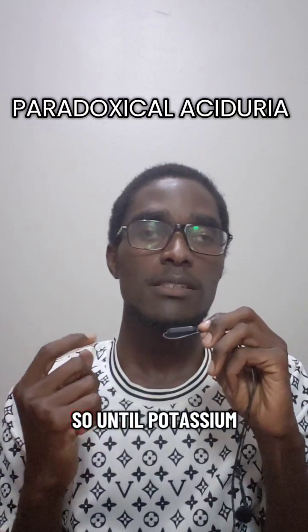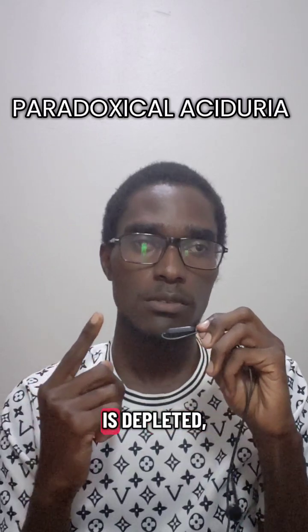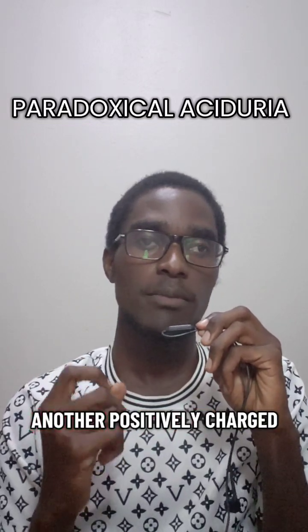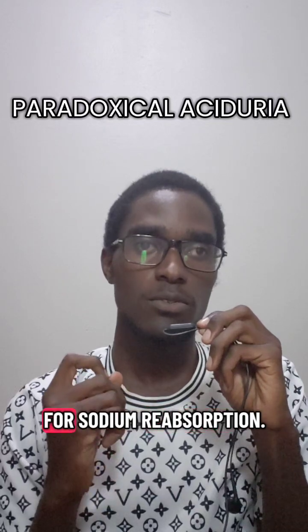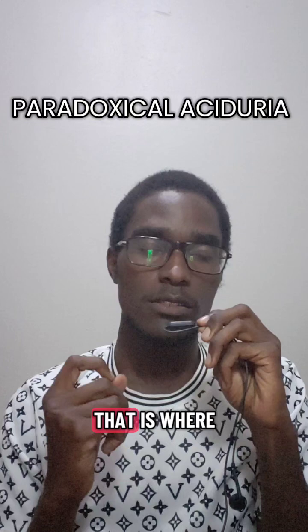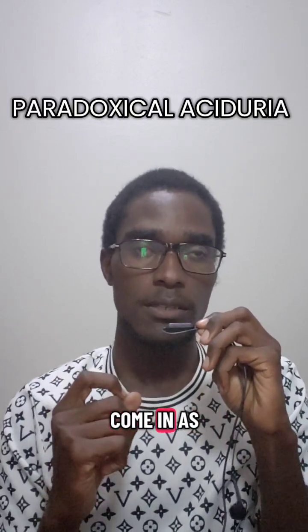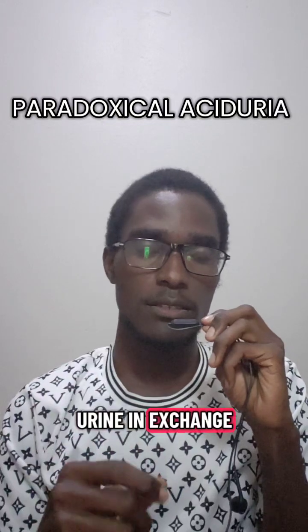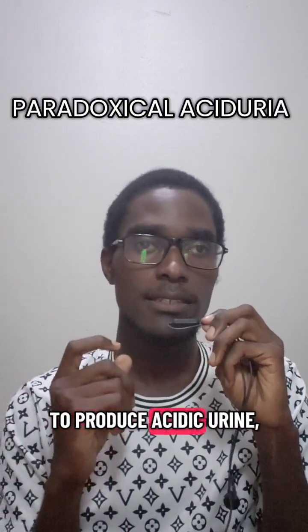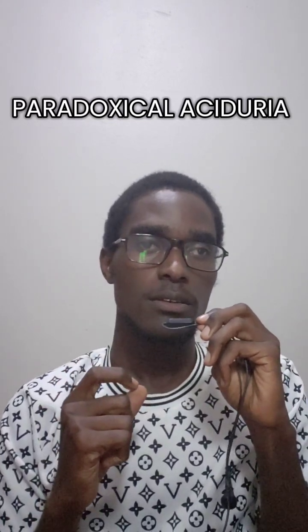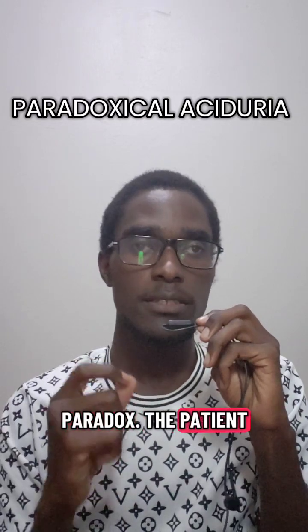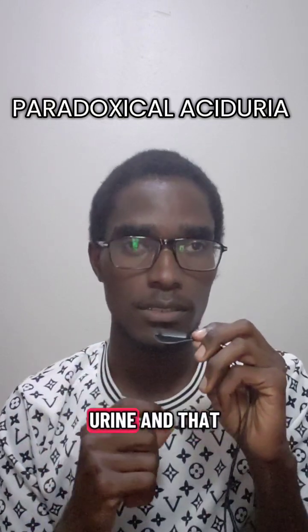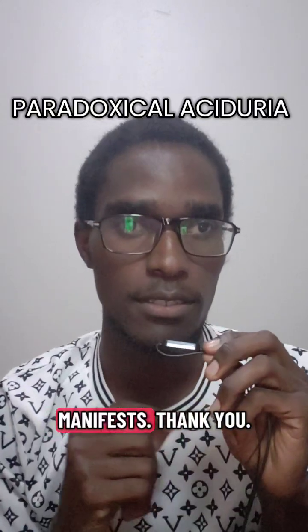So until extracellular potassium is depleted, we need another positively charged ion to exchange for sodium reabsorption. That is where hydrogen ions will come in as the last option. And when we excrete these in urine in exchange for sodium, we are going to produce acidic urine, which causes a paradox. The patient is in metabolic alkalosis, but then they are producing acidic urine. And that is how it manifests. Thank you.